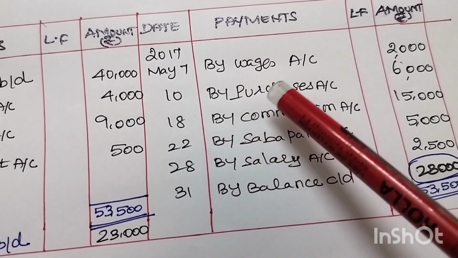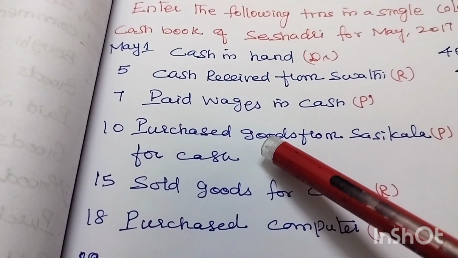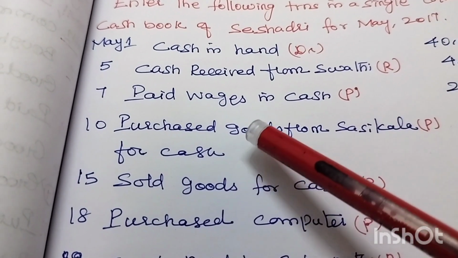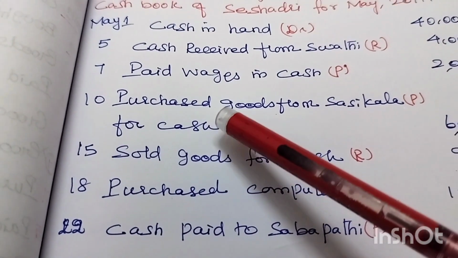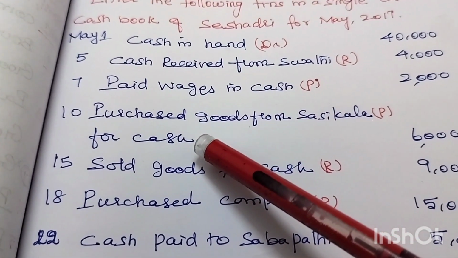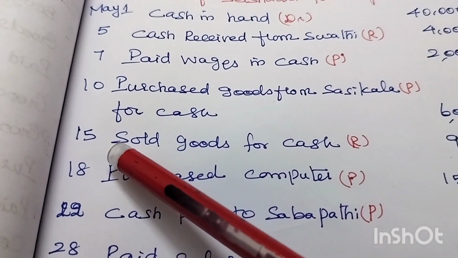So by purchases account 6,000 rupees. In other way, purchases of goods means expenses. So all expenses will be credited. Okay, payment. So you go and enter the payment column. Okay, then that means credit side.